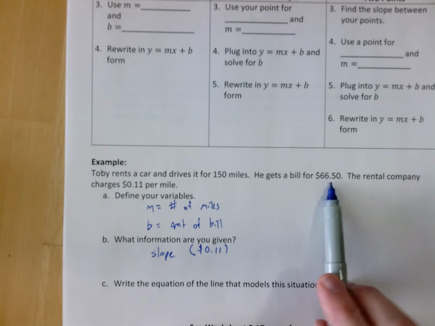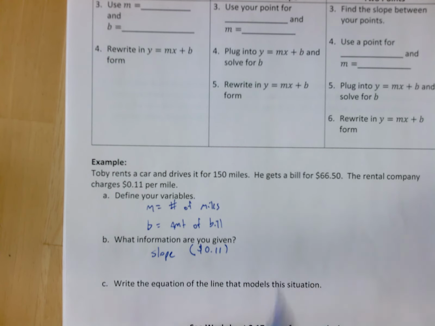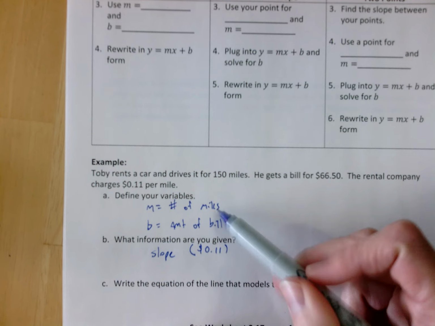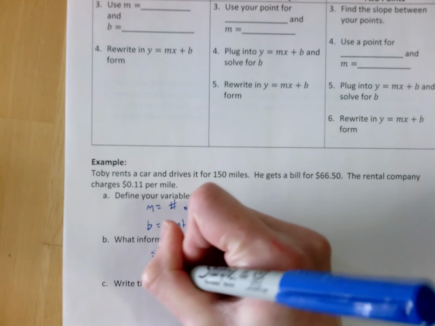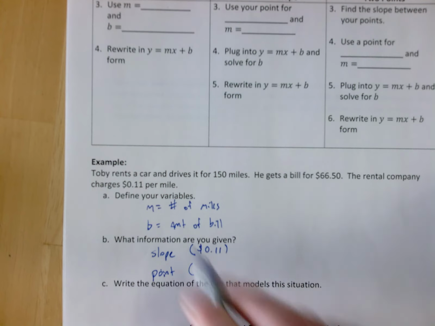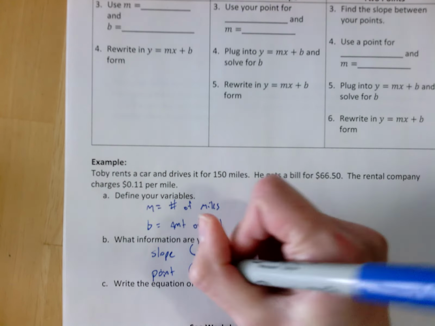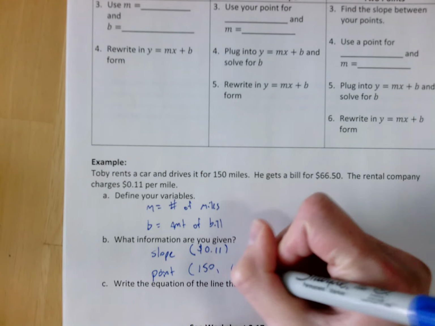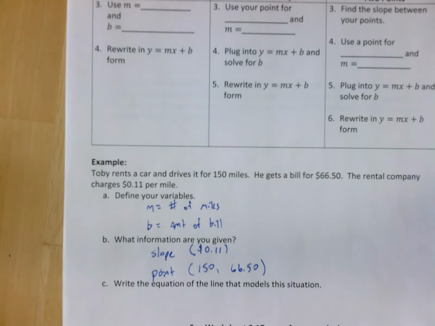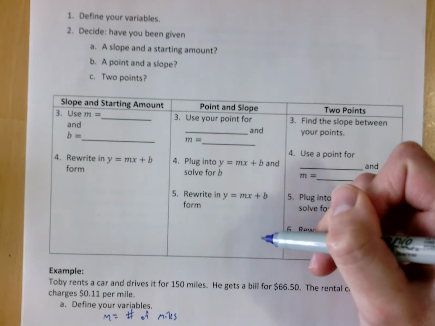For 150 miles, I know what the bill is. So that is going to be a point. They gave me information from both of my variables at the same time. Okay, so I've got a point. And my point is that at 150 miles, right, it cost me $66.50. Okay, so now I know that these are the directions I'm going to have to follow.